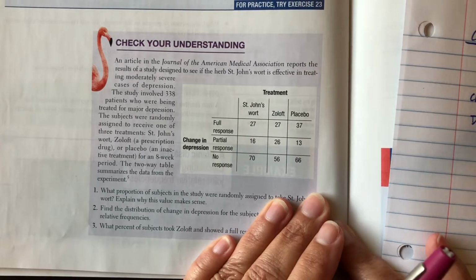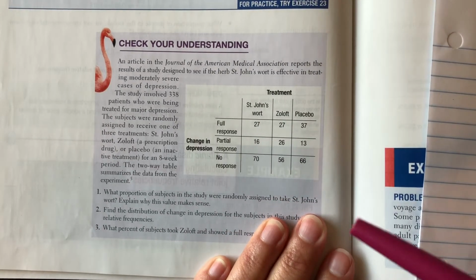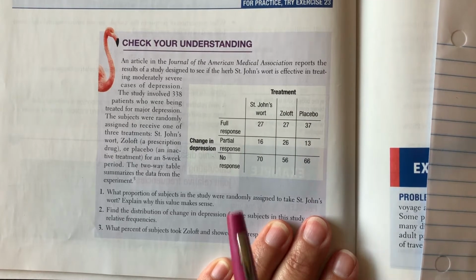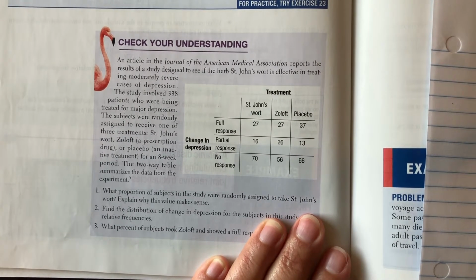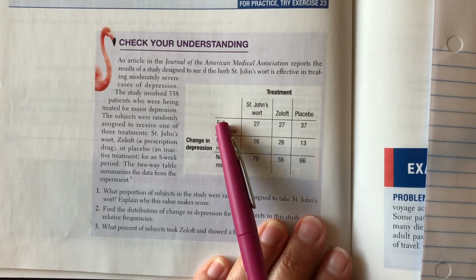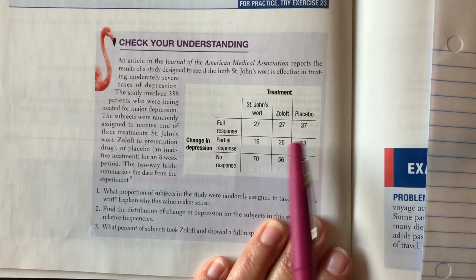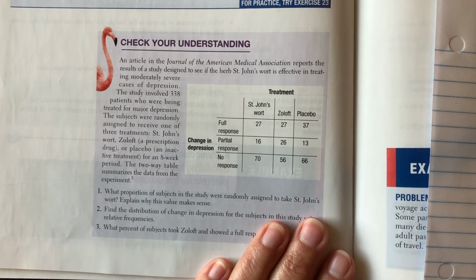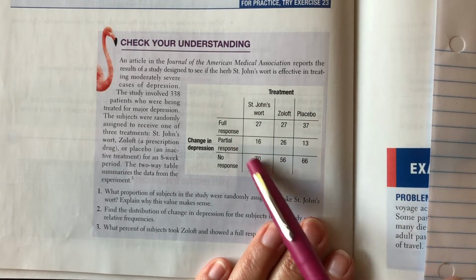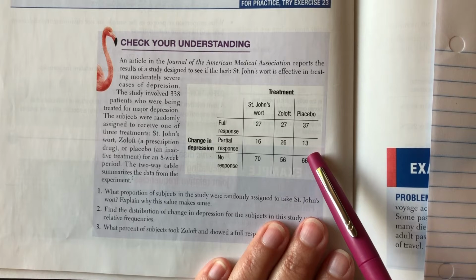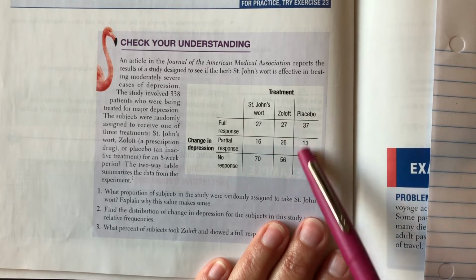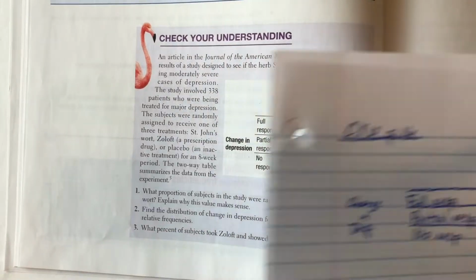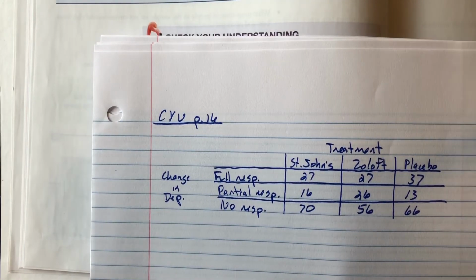Okay, so let's just take a look at our table. We've got our three treatments: St. John's wort, Zoloft, and the placebo, and then the three types of responses, whether their change in depression was a full response, a partial response, or no response at all. One thing I'm going to tell you: anytime you're given a two-way table, the first thing you should do is total all your rows and your columns. Of course, don't write in the book. I have duplicated the table on my paper.